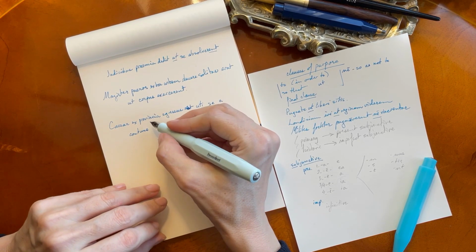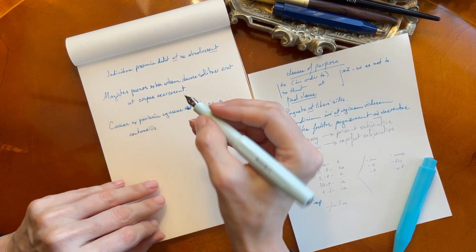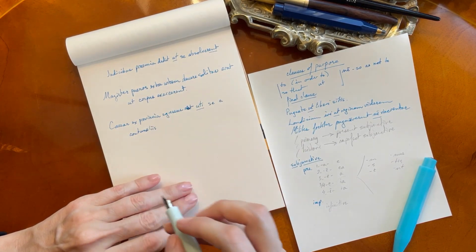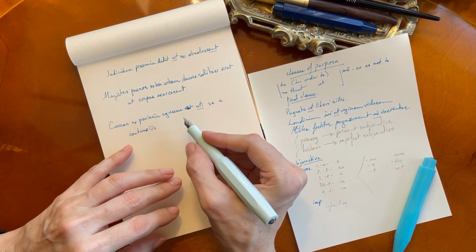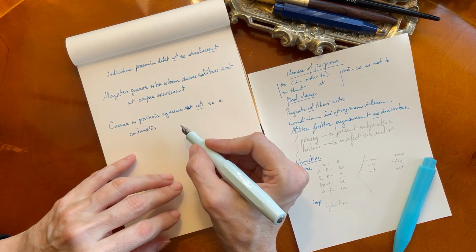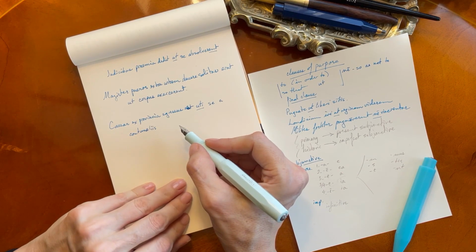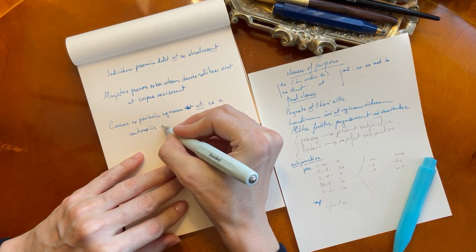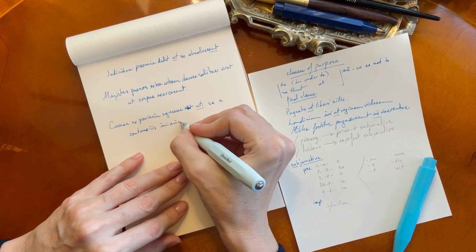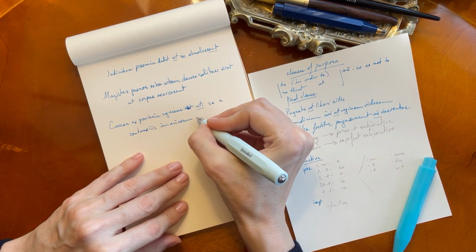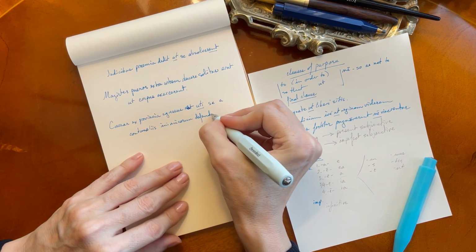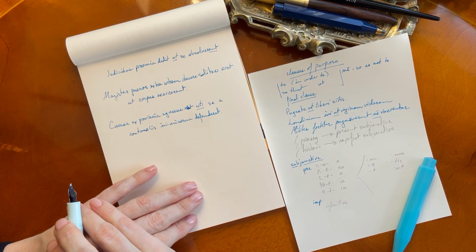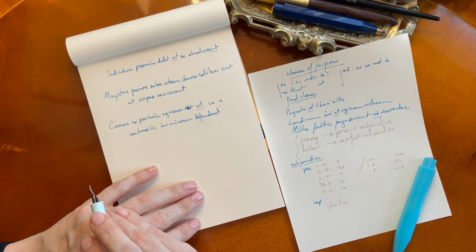Contumelis. My writing is getting a little bit sloppy. Contumelis inimicorum defenderet. There's our subjunctive.